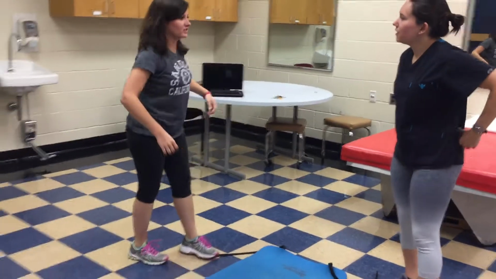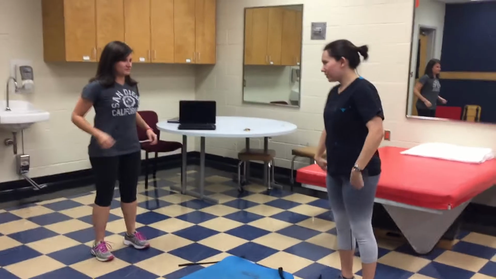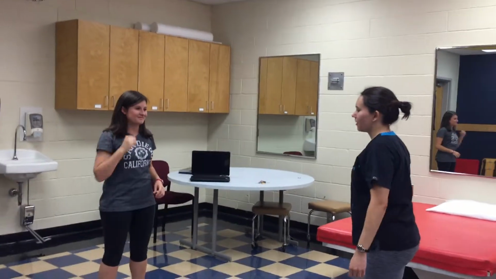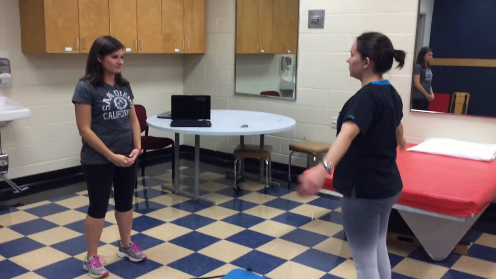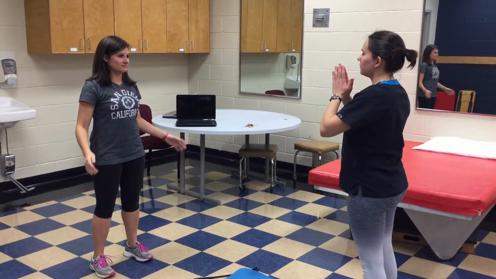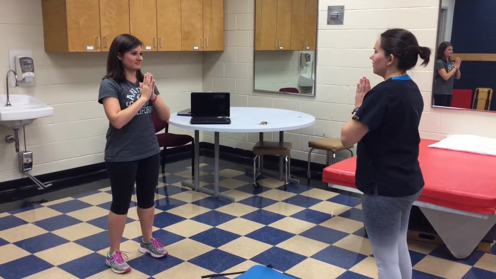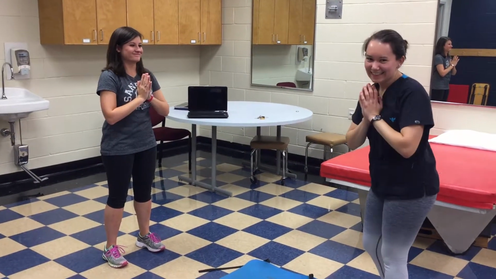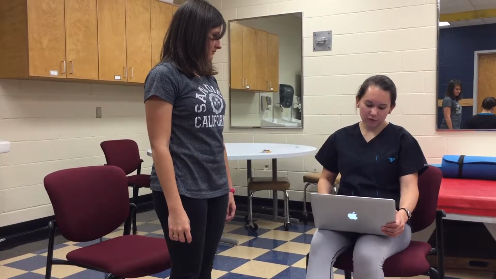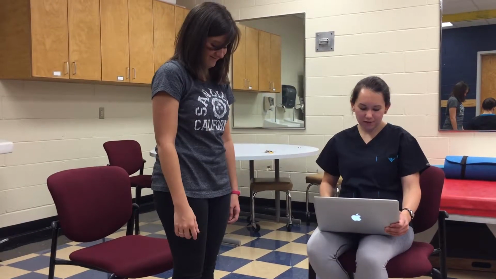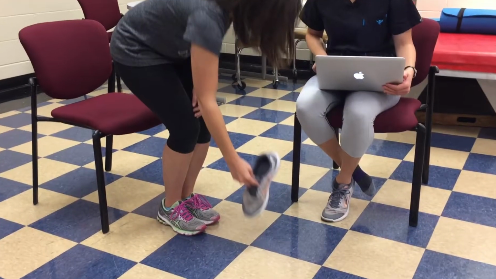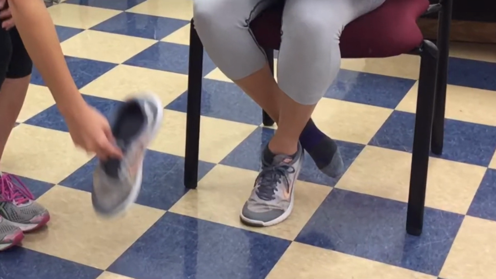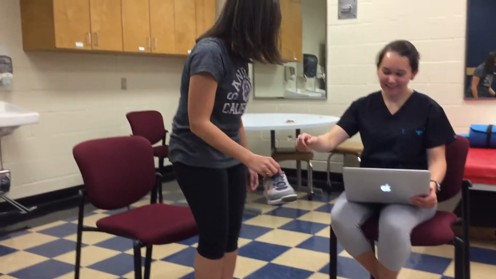Try another one? Yes. We have a tree pose. Okay. First, I want you to bring your hands together. Okay, hold on. Pick up the shoe, which is in front of your feet. Okay, thank you.